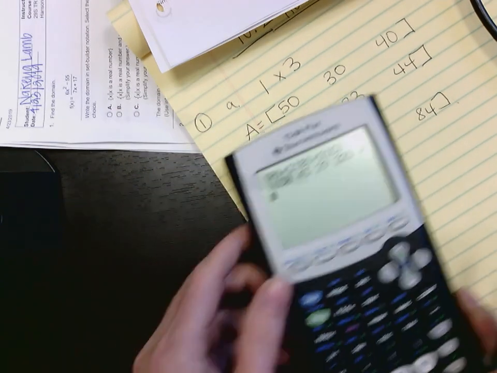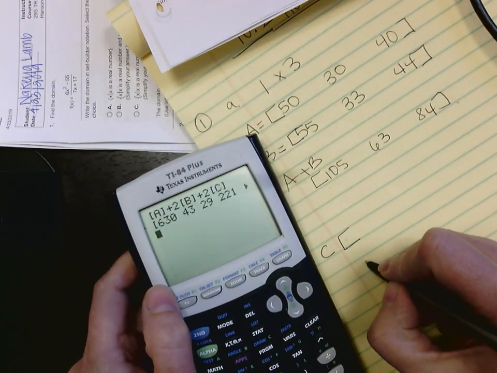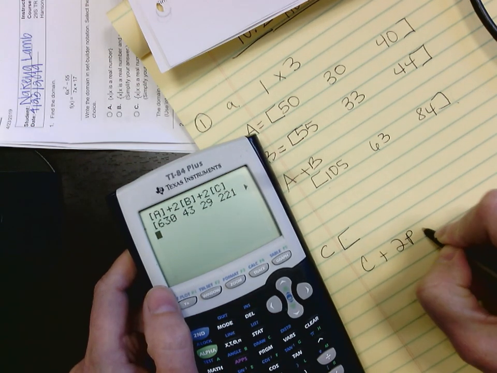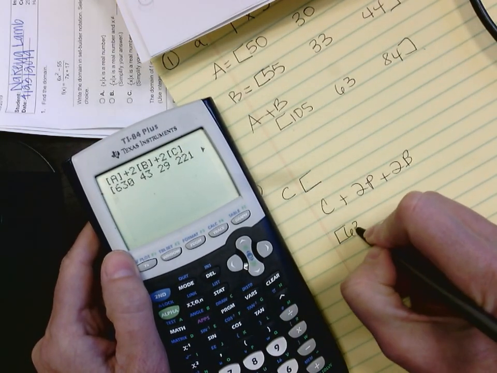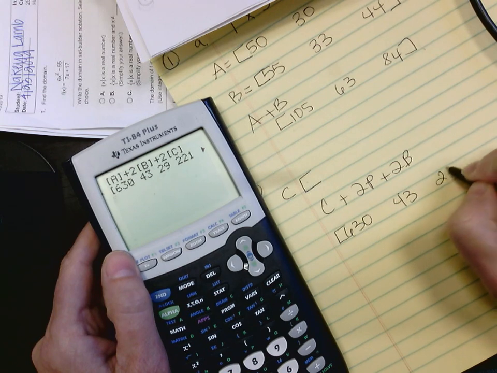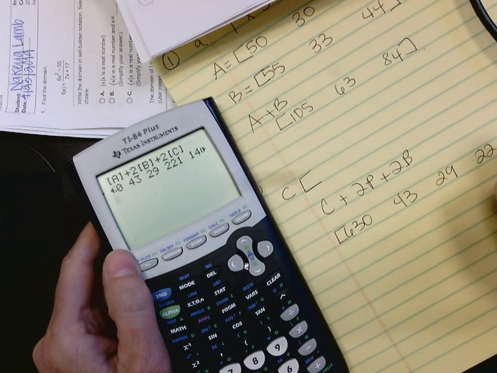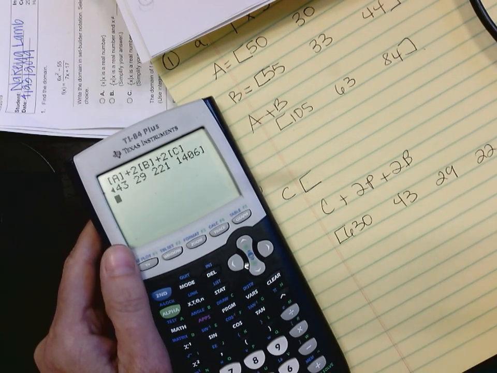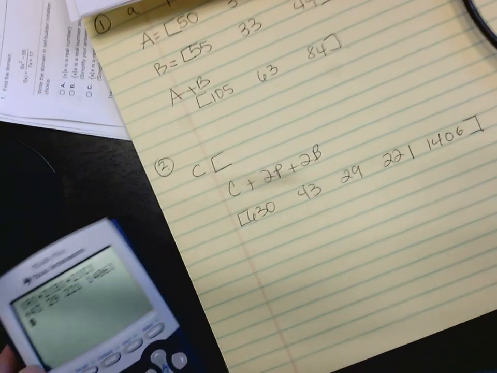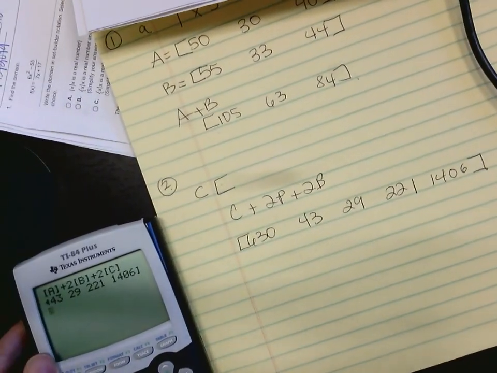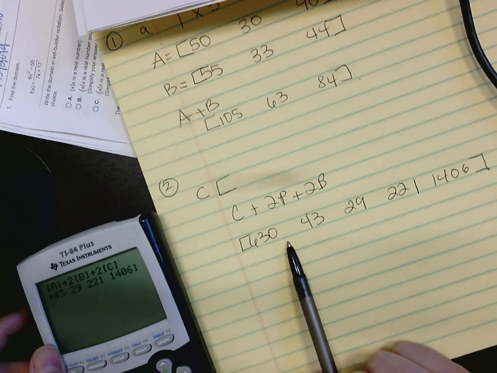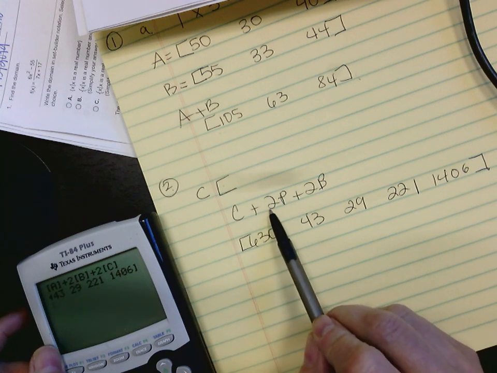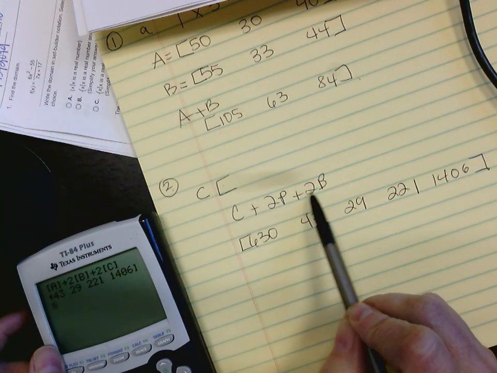So the matrix that it gives you when you do A plus 2B plus 2C gives you 630, 43, 29, 221, and 1,406 for your answer, which represents the total nutritional value for the 1 piece of chicken, the 2 half cup servings of potato salad, and the 2 broccoli spears.